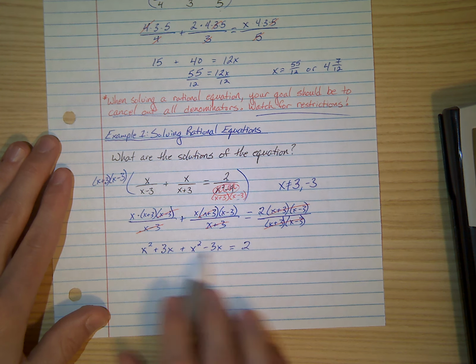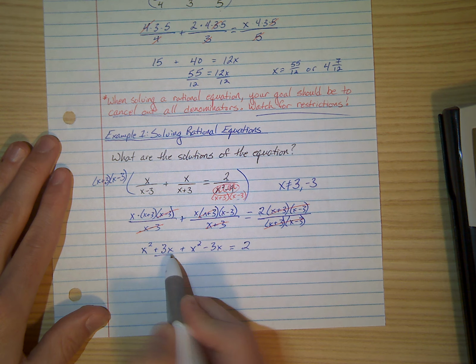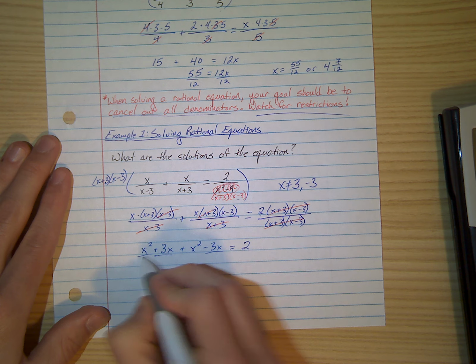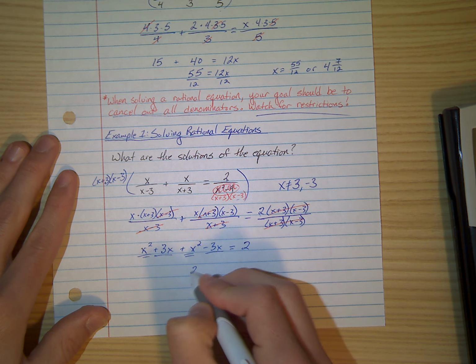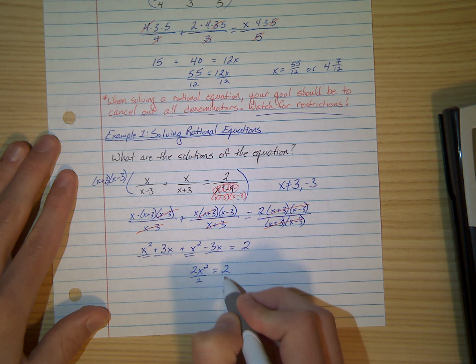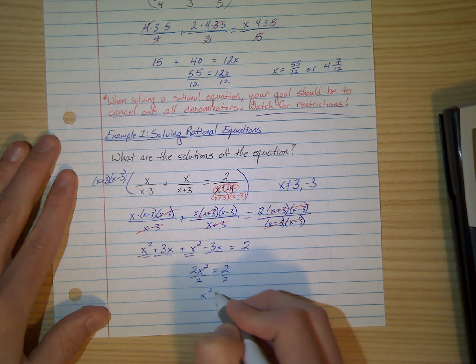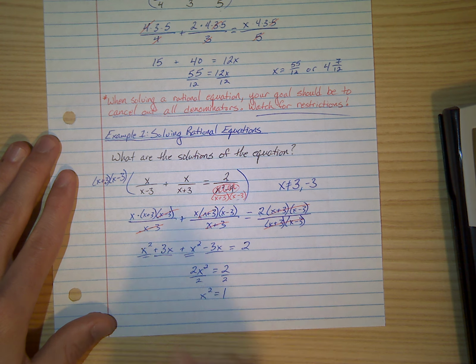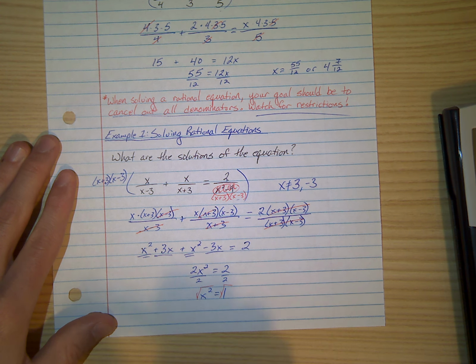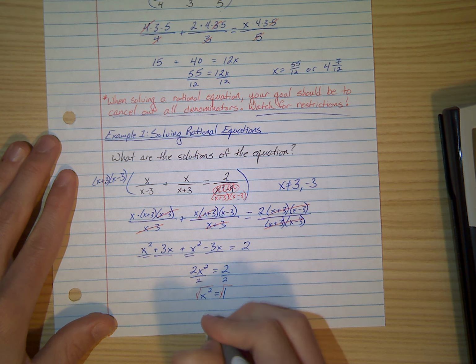If we combine our like terms, the plus 3x minus 3x cancel out. So you're left with an x squared term plus another x squared term, which would be 2x squared, is equal to 2. You divide by 2, you're left with x squared is equal to 1. And then remember when you take the square root in an equation that you get plus or minus. So x in this case would equal plus or minus 1.